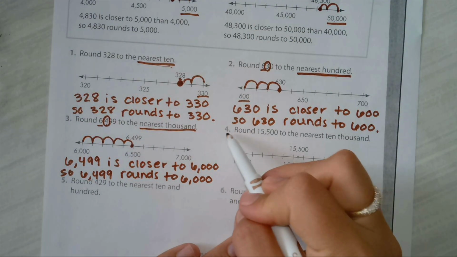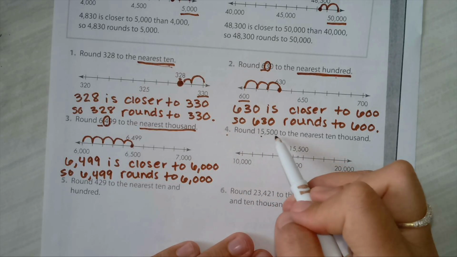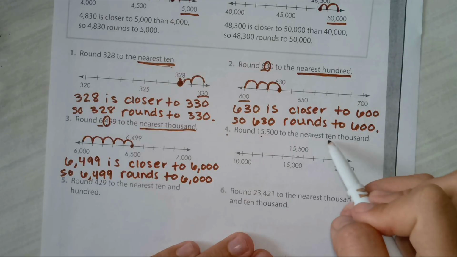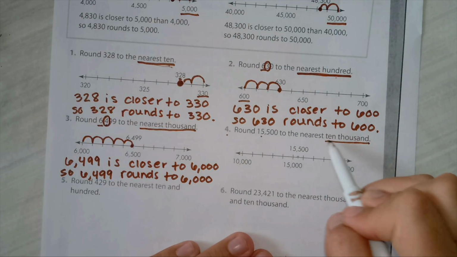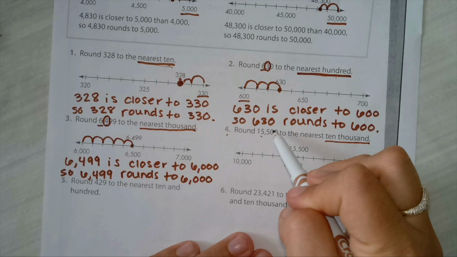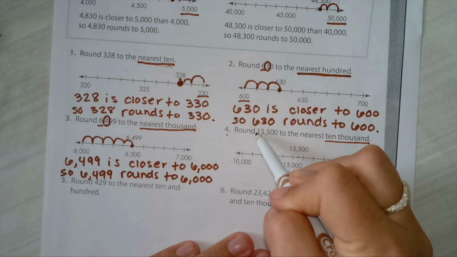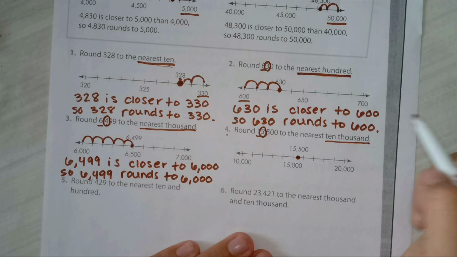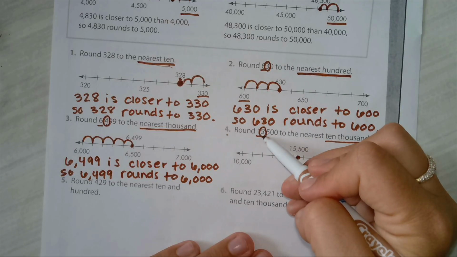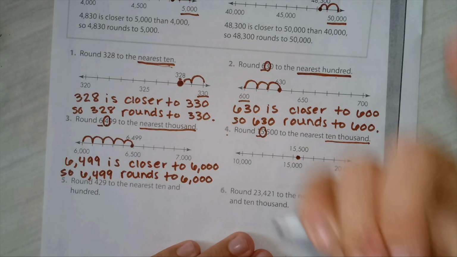Okay, number 4. Round 15,500 to the nearest 10,000. So I got to find the 10,000s place. Let's see, ones, tens, hundreds, thousands, 10,000s. So to round this score, I must look before. There it is on our number line. This is 5 or more. So we have to round him up. We have to raise it up.